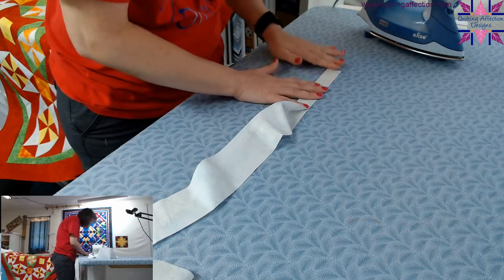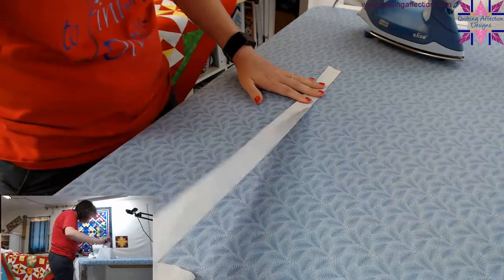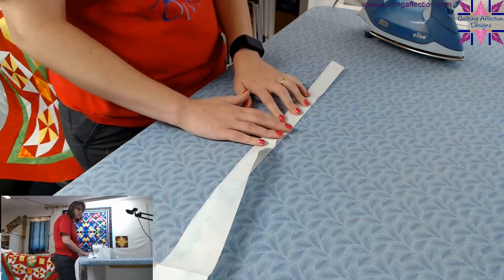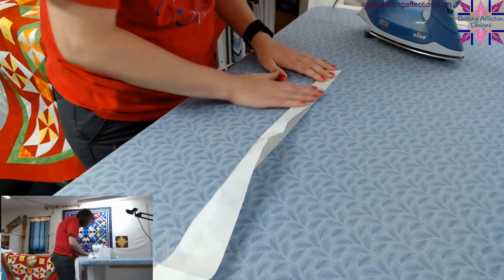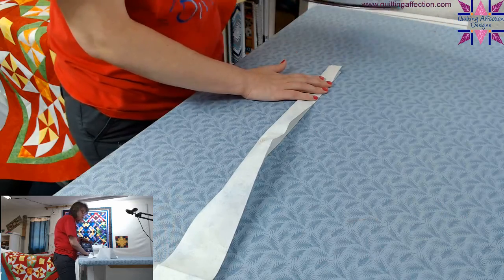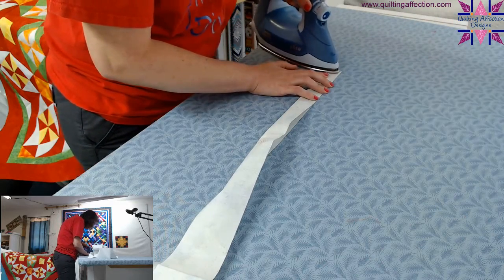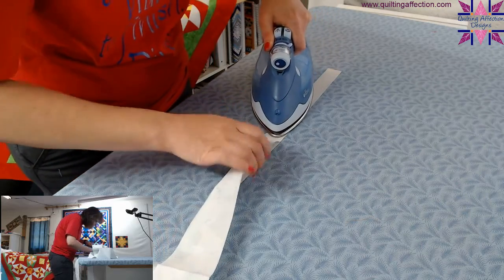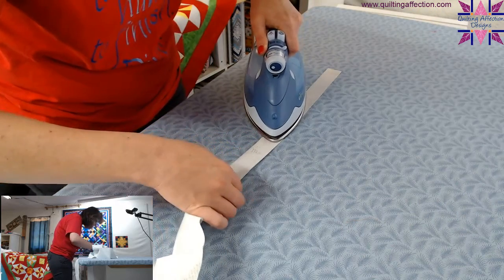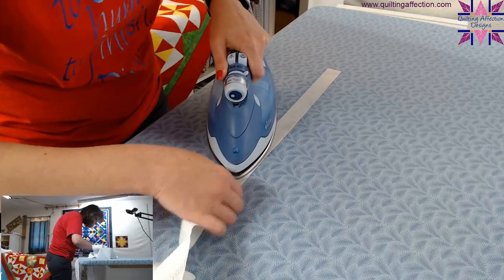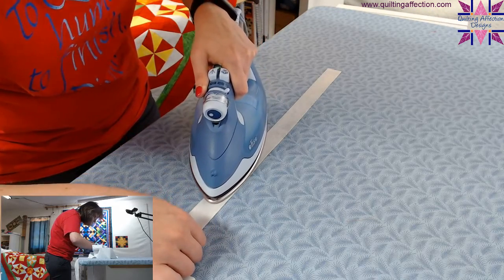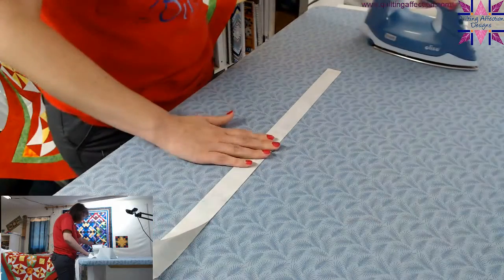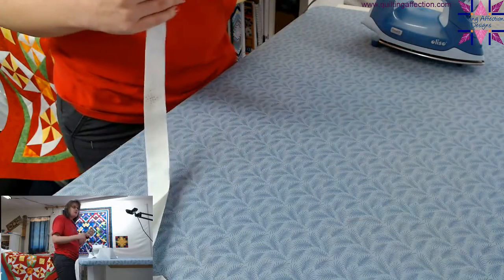We're going to go ahead and start with our hand pressing here just to get it started, and we're going to just fold it in half so that the seams match up, or the edges match up. And we're going to press. Just press it closed. Just work it with your fingers. And you can see that our binding is pressing really nice here.